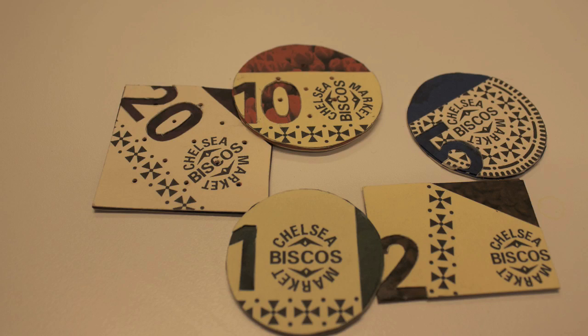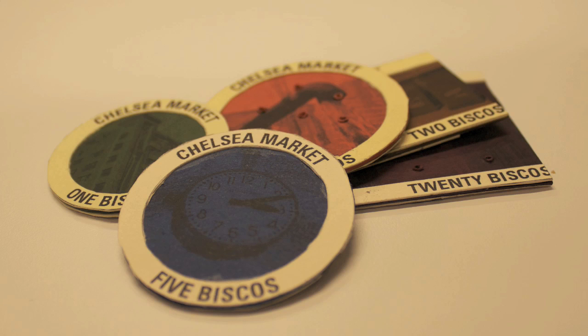He had Chelsea, and he focused it mostly on the Chelsea market, which I hadn't actually realized this, but it used to be a Nabisco factory. He made coins instead of bills, and each of them were sized accordingly to the different sizes of Nabisco crackers.